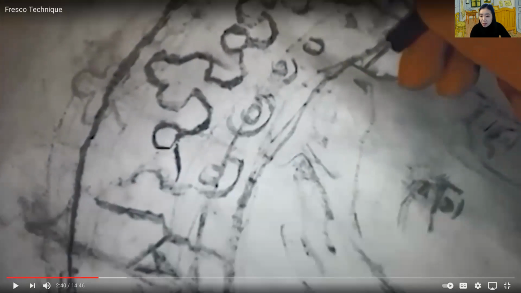And then he's making holes to trace the sketch lines on the wall.